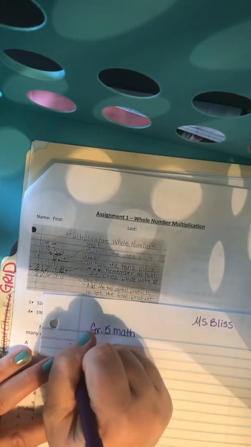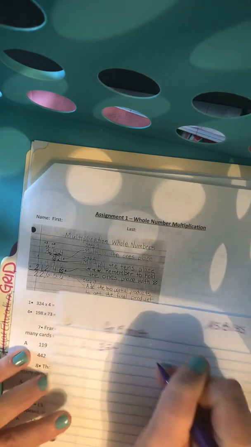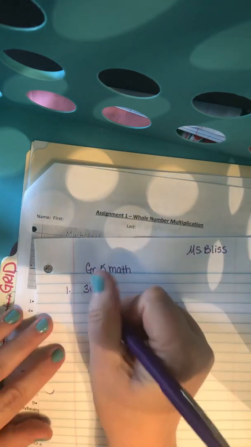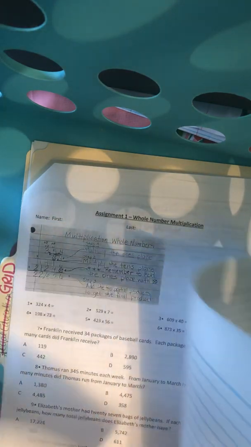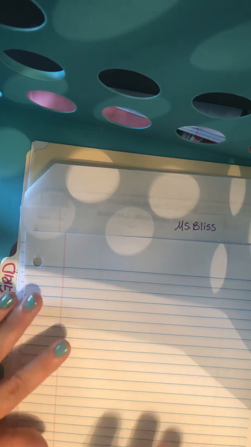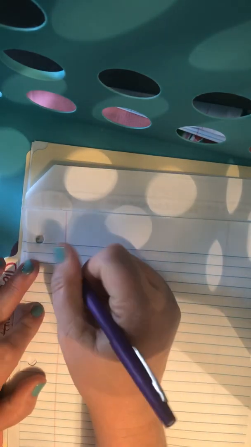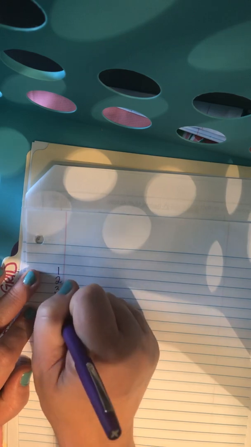All right, so we're going to do number 1. It's 324 times 4. Now, one thing that you should do right off the bat, let's go ahead and do it together. We're going to do a multiplication chart together. I want to show you the fast way to do it. We're going to use this line as our divider. So it's going to be 1, 2, I'll just do up to 10.